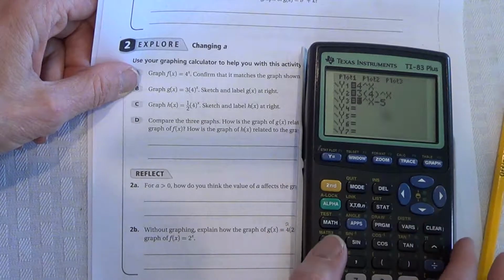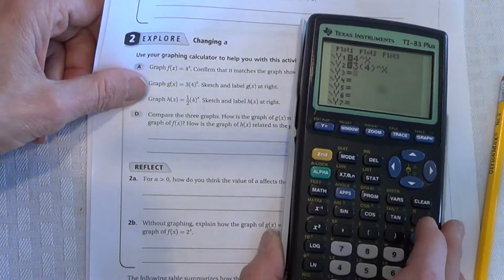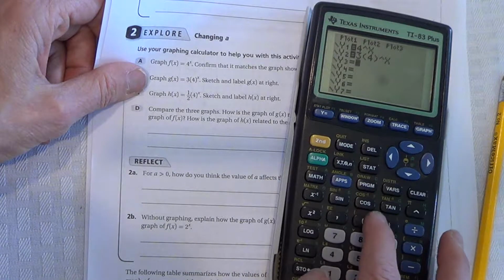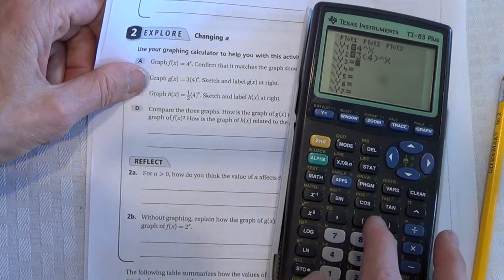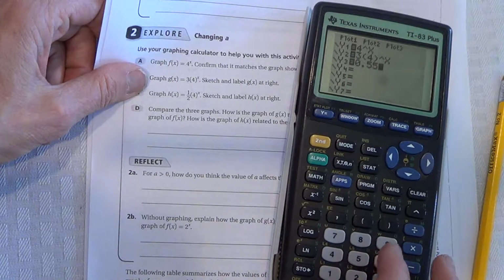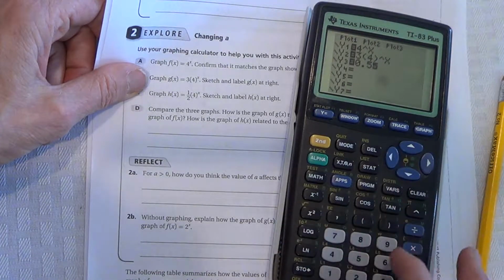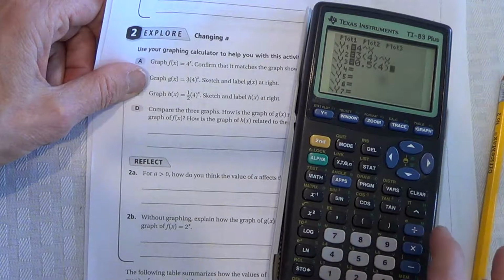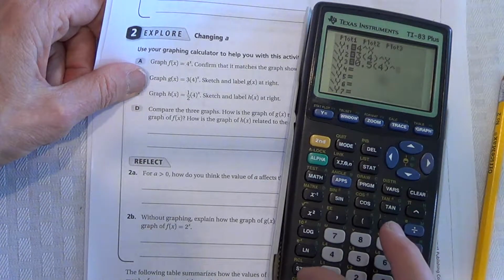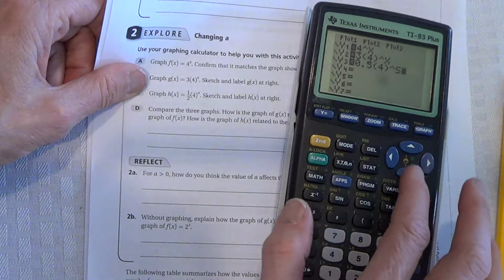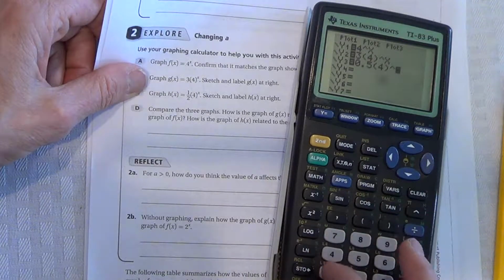And on this one, clear that one, and we want to do 1/2. Now I could use parentheses and put 1/2 there, or else I could also do 0.5, and I'm just going to choose 0.5 parentheses 4 raised to the x. Oops, not s, x.